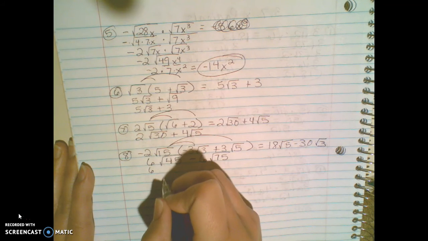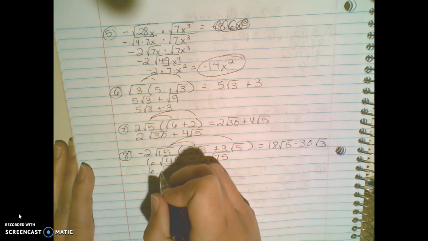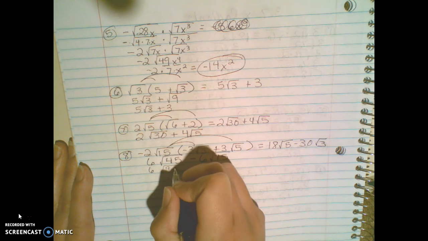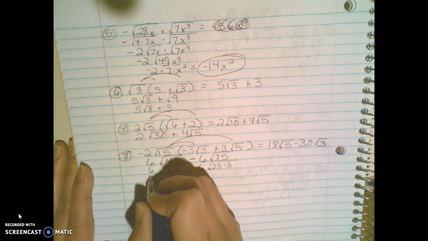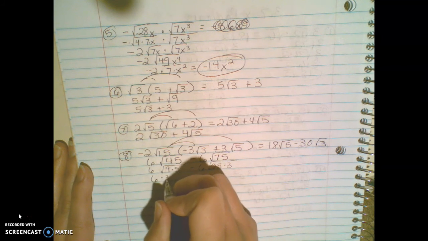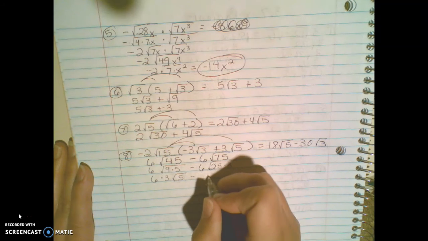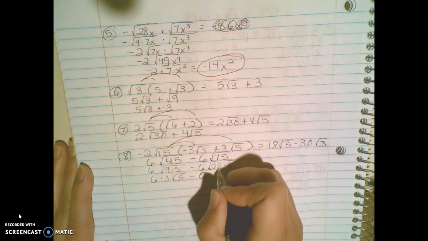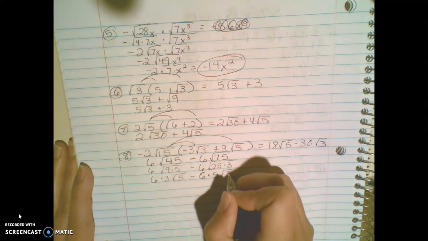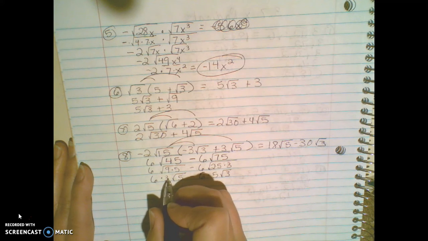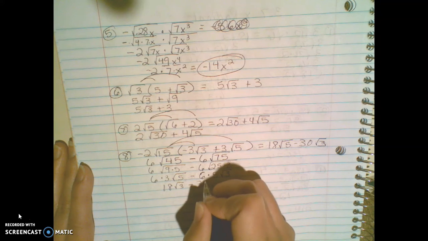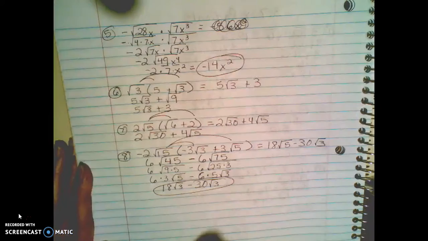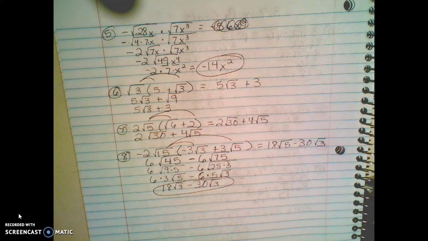And now we're going to simplify. So the square root of 45 can be broken down into 9 and 5. And 75 can be broken down into 25 and 3. And so I'm going to take out my 9. Square root of 9 is 3. Square root of 5. Whoops. And then the square root of 25 is 5 square root of 3. So 6 times 3 is 18. And then 6 times 5 is 30. Square root of 3. Okay, so same thing.